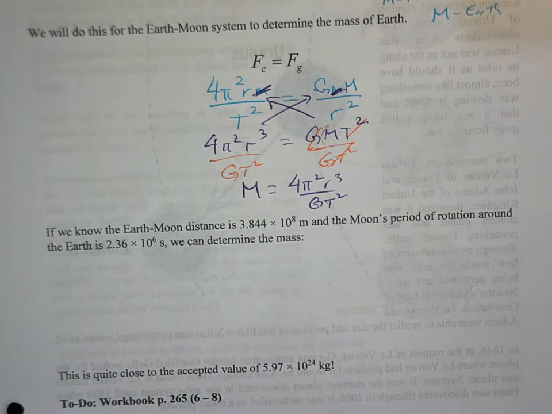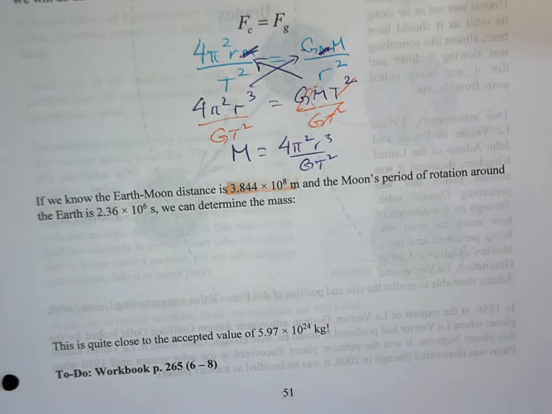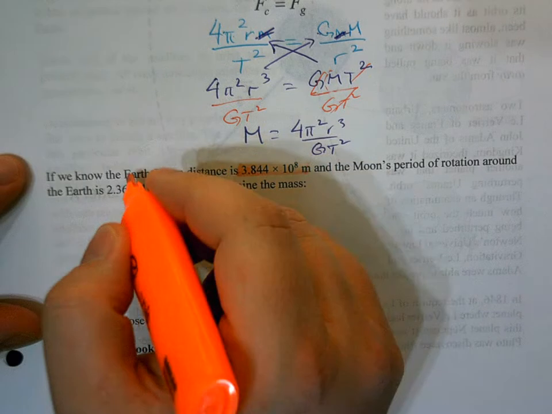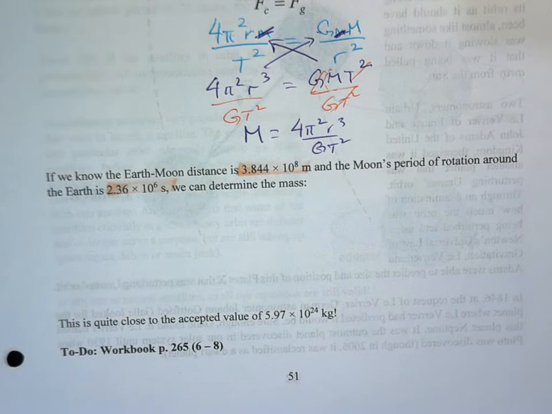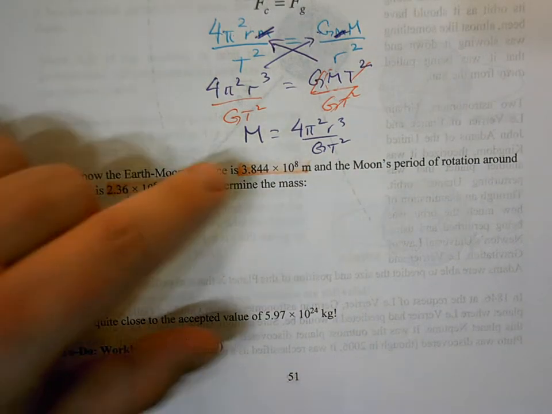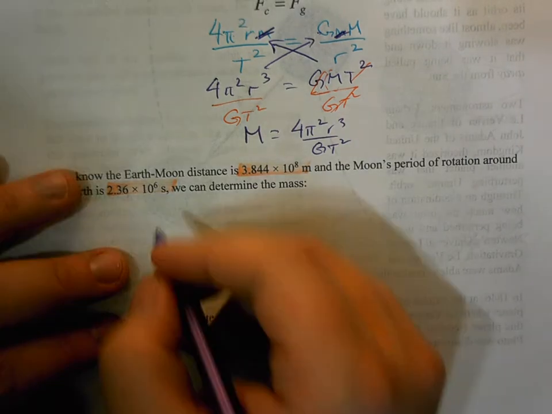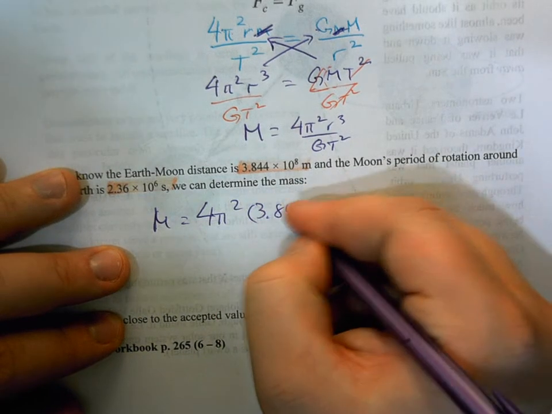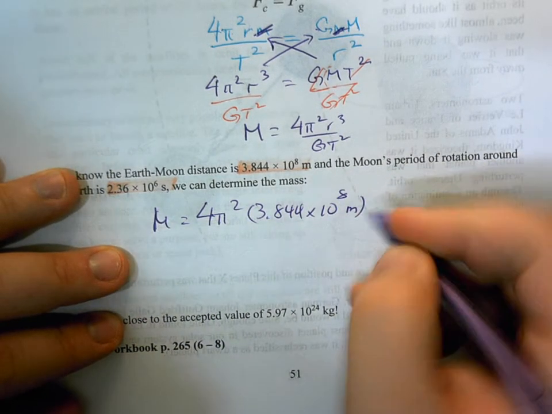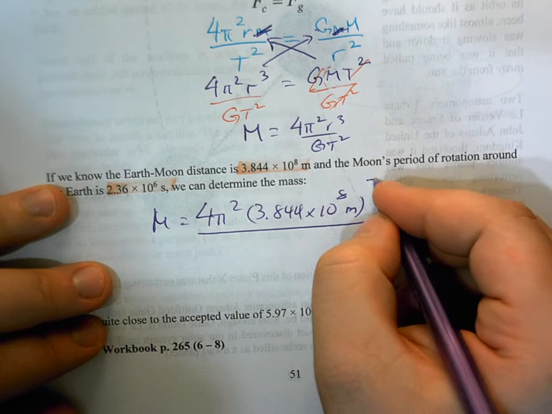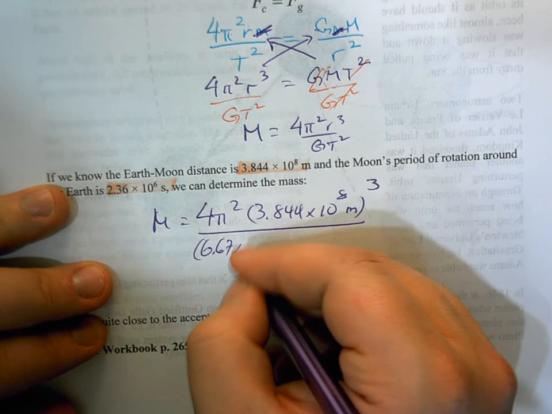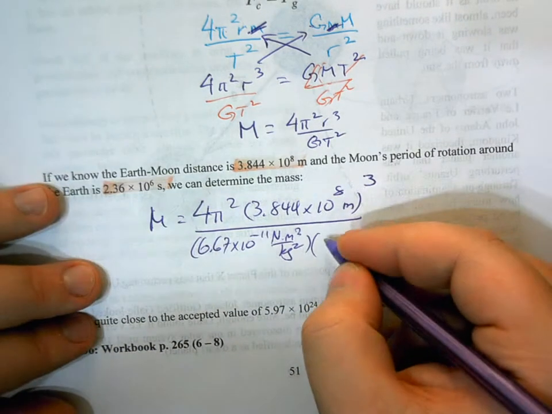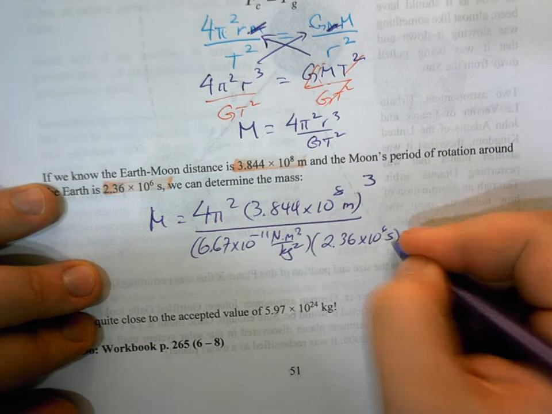So the distance between the Earth and the Moon, or the orbital radius, is about 3.844 times 10 to the 8 meters. And the Moon's period of rotation around the Earth is about 29.5 days, or in seconds we get 2.38 times 10 to the 6 seconds. So let's use this equation to determine a theoretical value for the mass of the Earth. So we've got that 4 pi squared, we have that orbital radius, and we're going to cube that, and then we have that universal gravitational constant. And then, of course, we have our period in seconds, 2.36 times 10 to the 6 seconds, all squared.